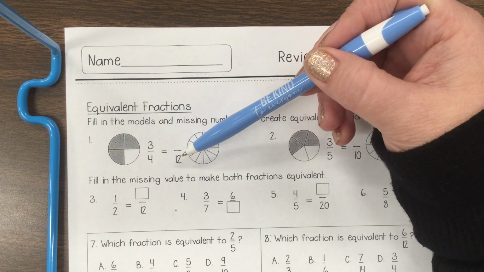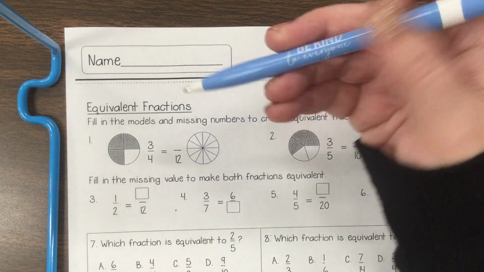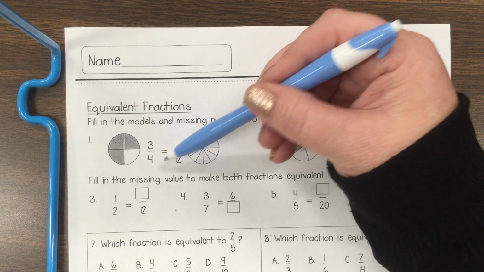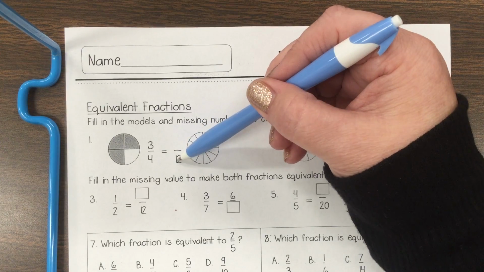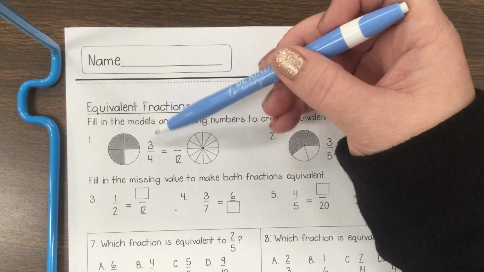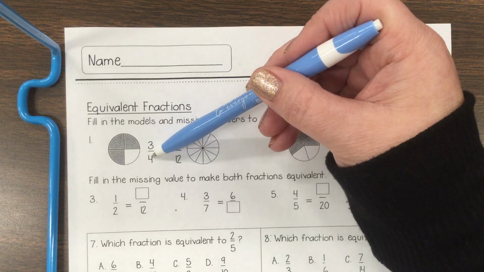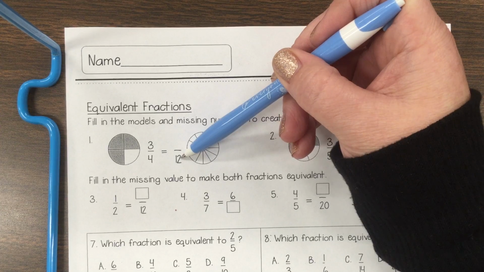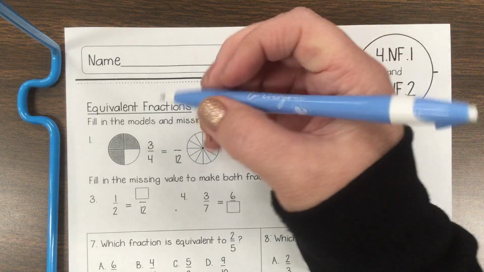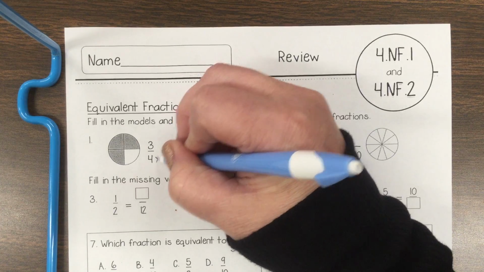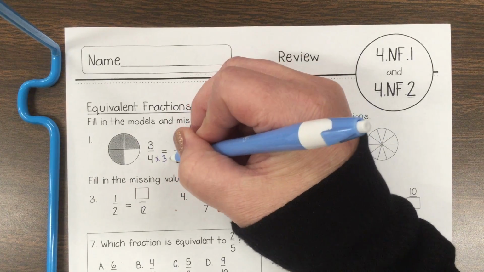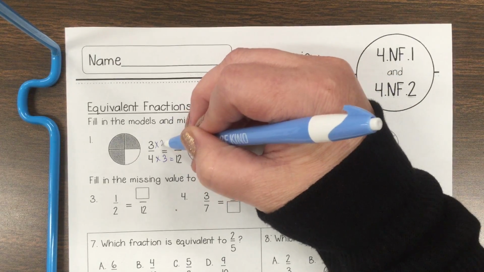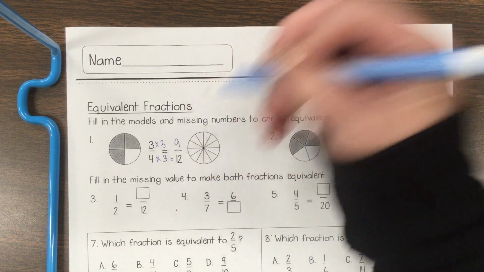So if you remember our equivalent fraction rule, if you take a fraction and multiply it by the same number, you're going to be able to get an equivalent fraction. So how you could solve this is you could think to yourself, what can I multiply times 4 to get me to 12? So hopefully some of you are thinking times 3. 4 times 3 gives me 12. So if I do 3 times 3, that should give you 9.